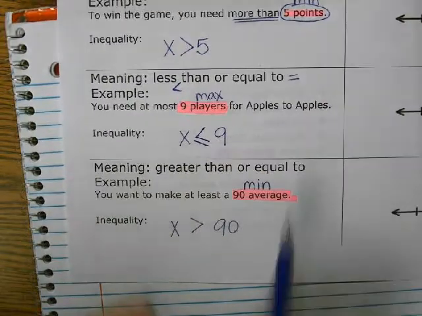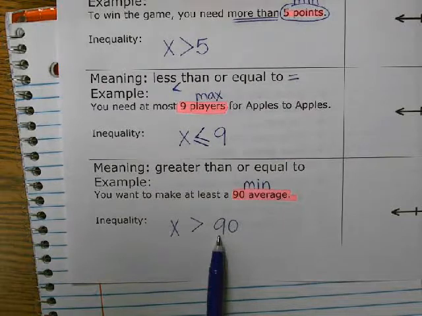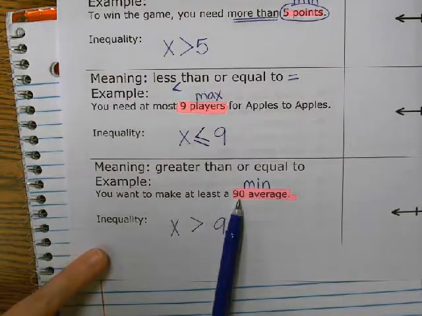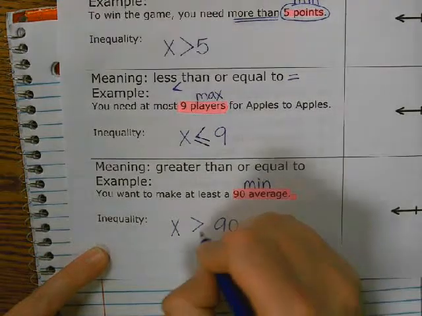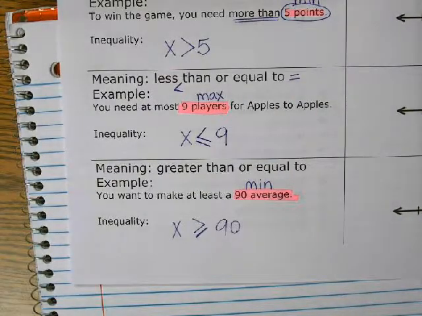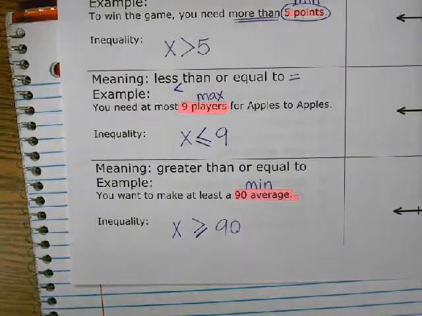Okay? Now, the last thing you say is, is it okay to have 90? Would 90 be okay in this sentence if I want to make at least a 90? Yes. So we have to say "or equal to" on the symbol. Does that make sense? All right.